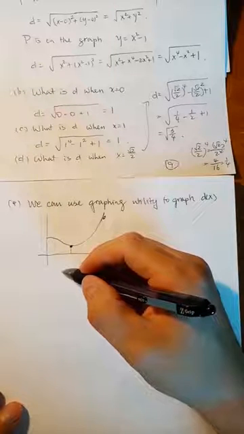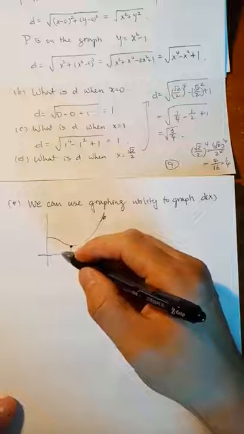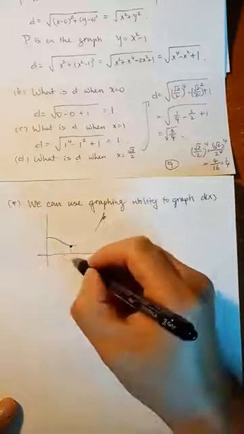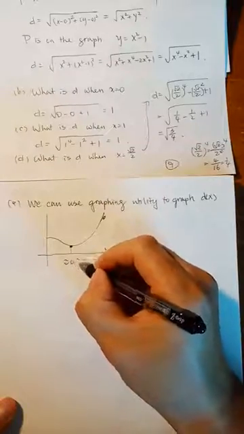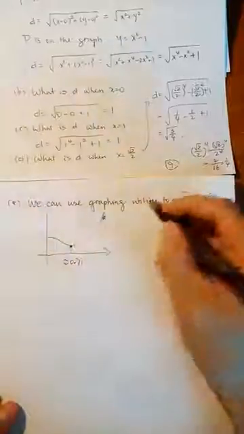From the calculator, one can see that this value is possibly 0.71. We don't care how we get it, it's just from the graphing utility.